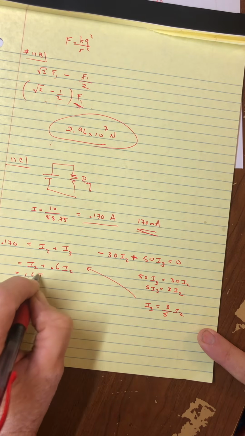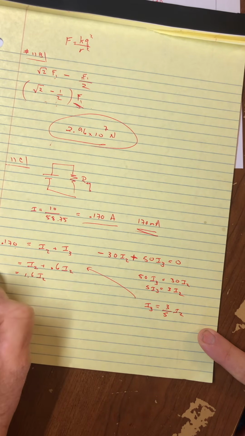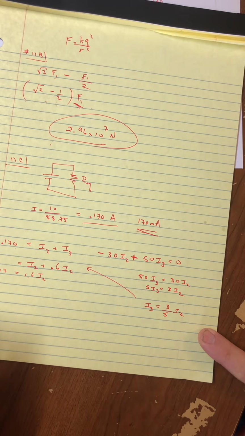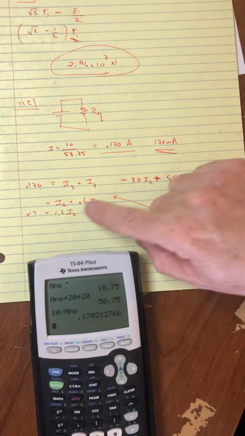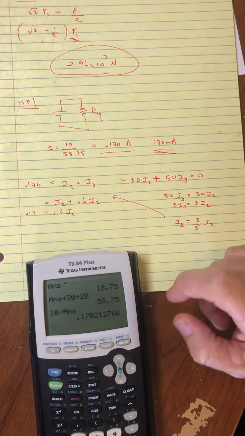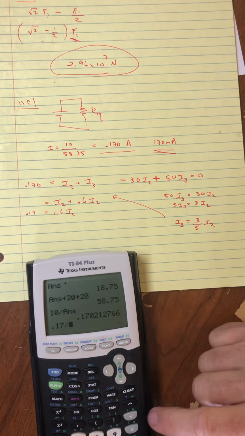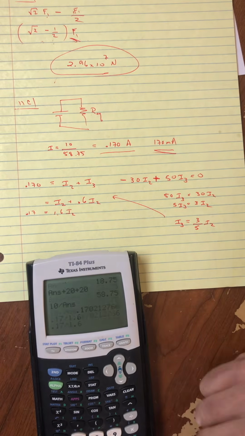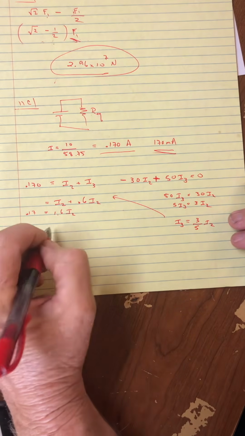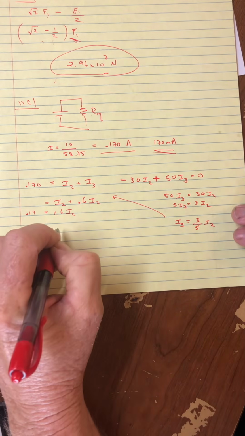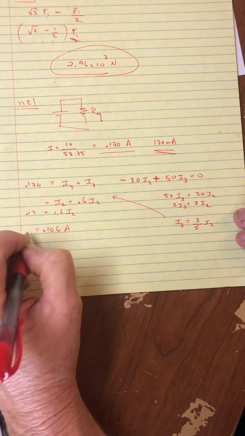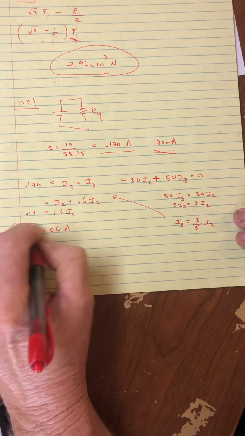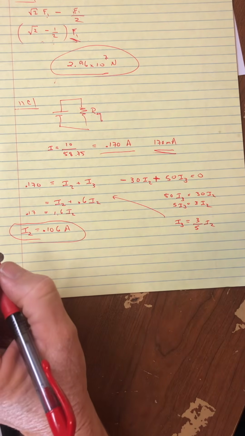So that's 1.6 times current number 2. And now, putting that all together, I got 0.17 divided by 1.6. And we are at 0.106 amps for current number 2.